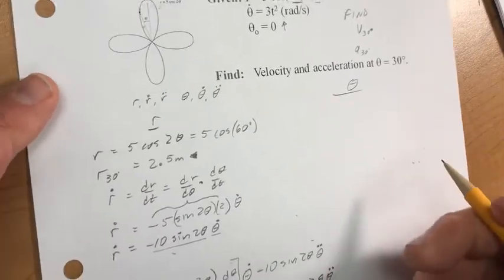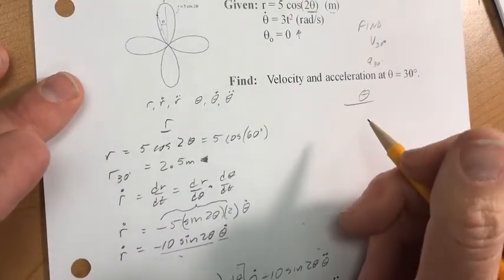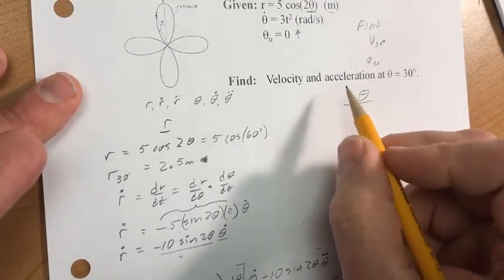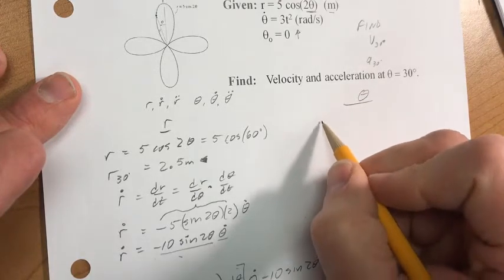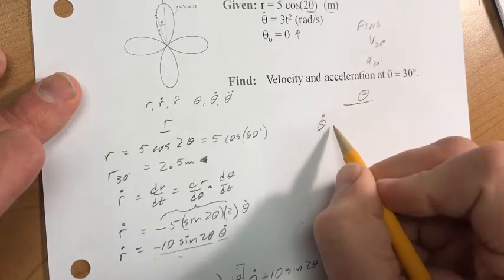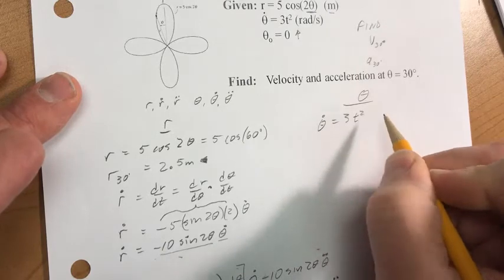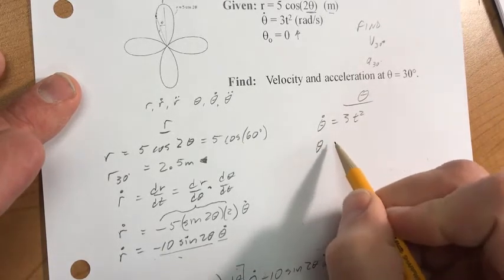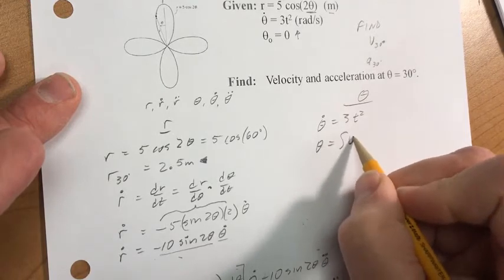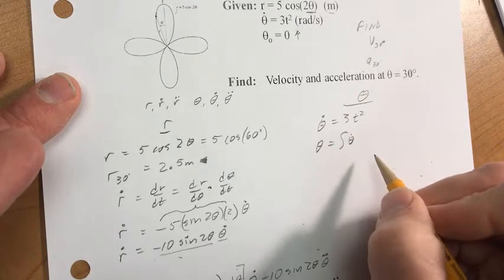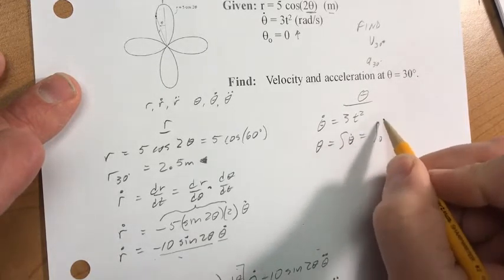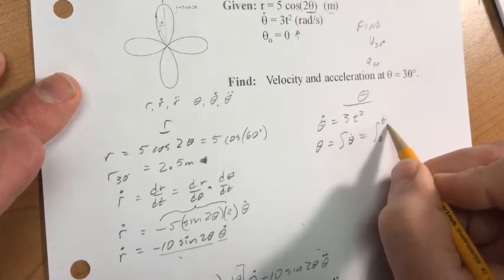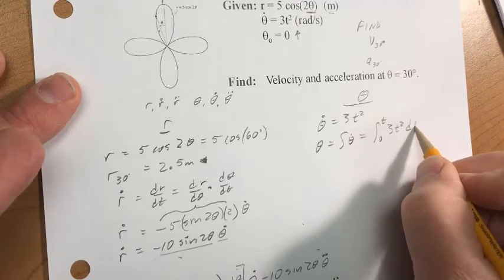All right, so now we're working on theta. Our function of theta, we don't know what theta is. We need to find that, but what we have is theta dot equals 3t squared. So to get theta, we need the integral of theta dot with respect to time, which equals the integral from 0 to t of 3t squared dt.